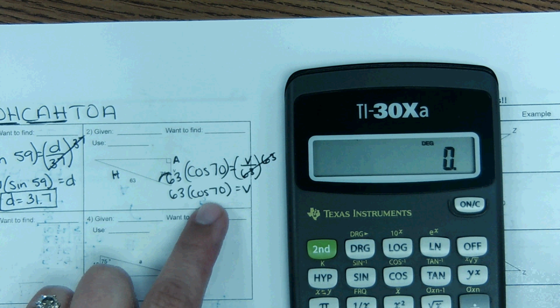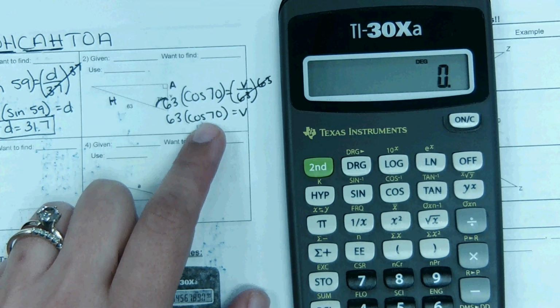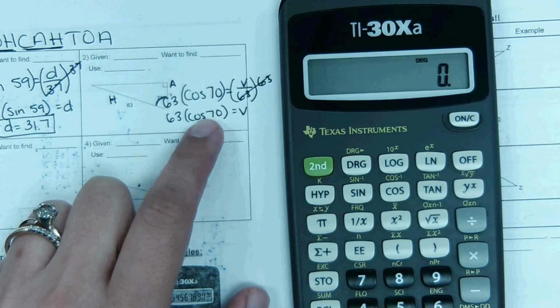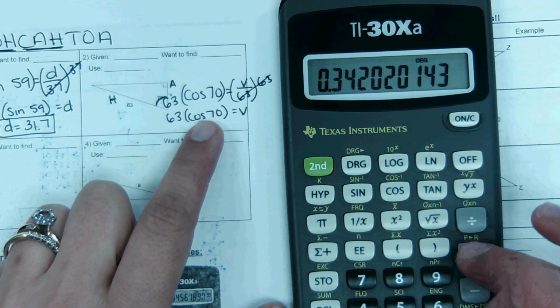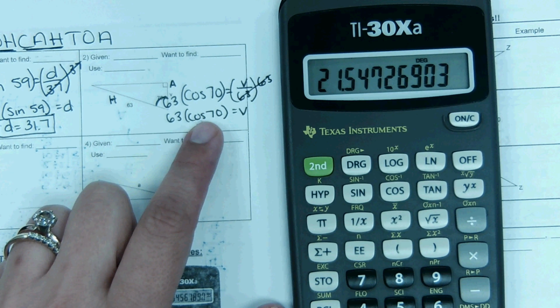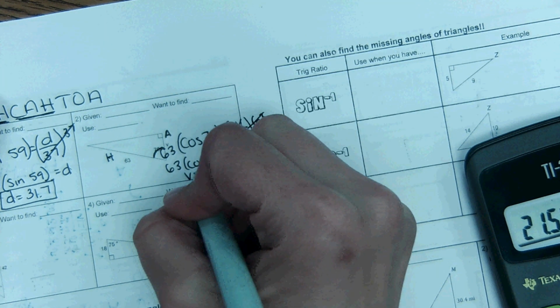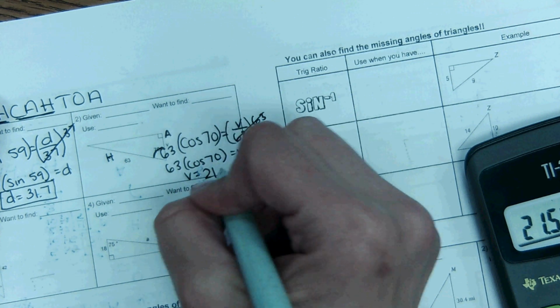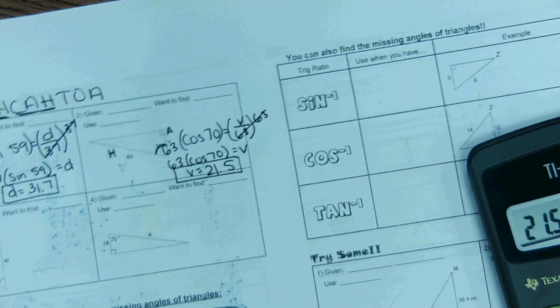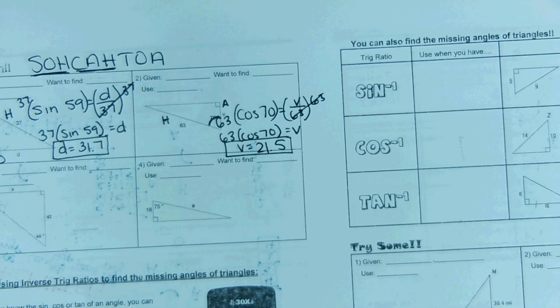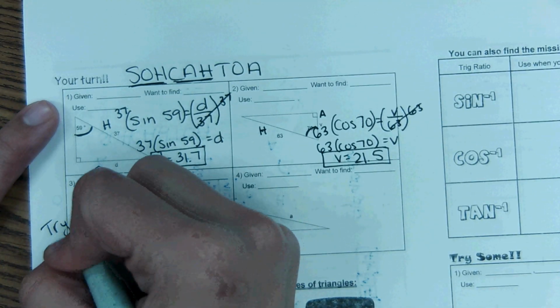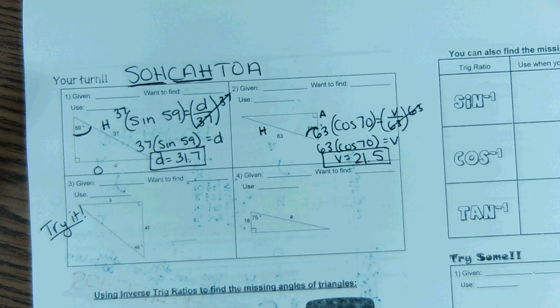Once you have this set up, plug it into a calculator. I'm going to do 70 cosine times 63, and you get 21.5. So v equals 21.5. Of course, just make sure that that's logical. For the next one, I want you to try it on your own and see how far you can get.